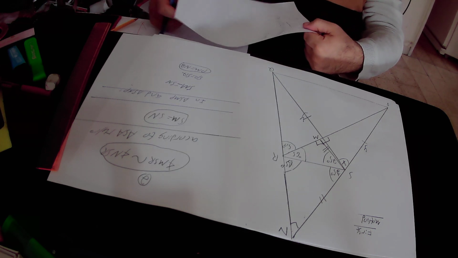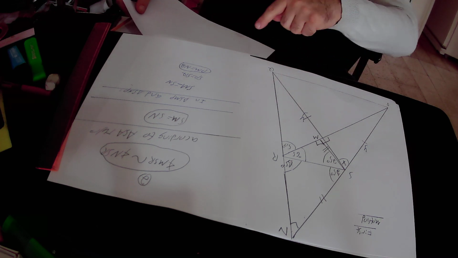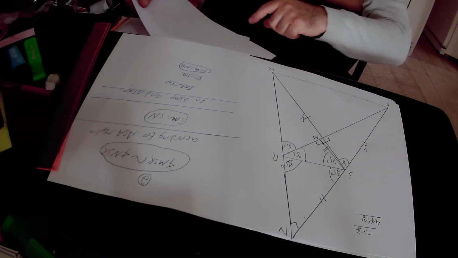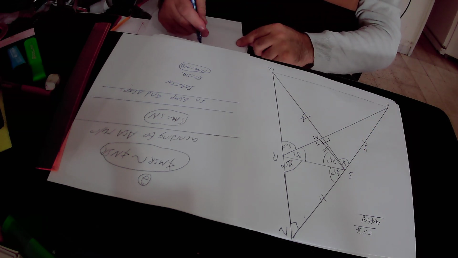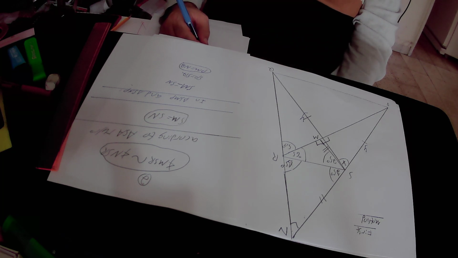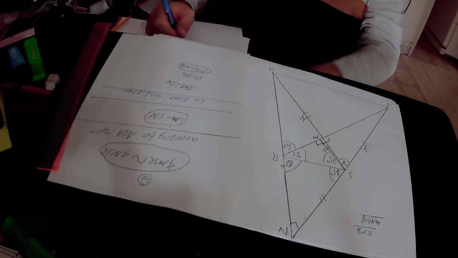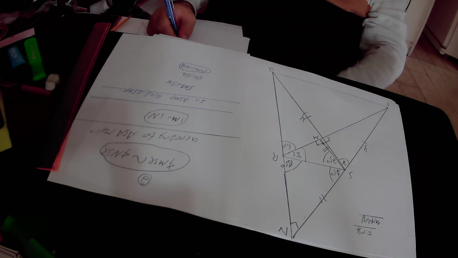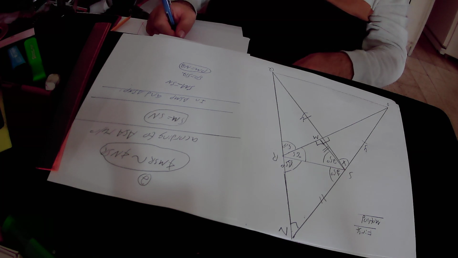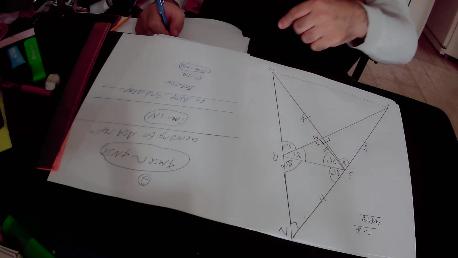And what is the value of NQ in the right triangle SNQ? The value of NQ is equal to the root of SQ squared minus SN squared.